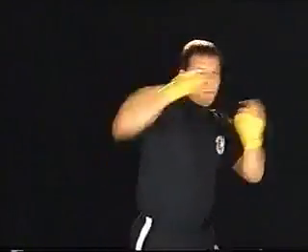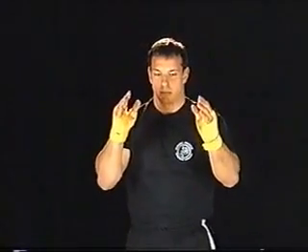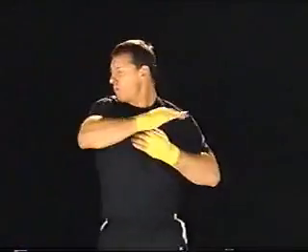Again. And the second strike is to the side. The third strike is for someone who may be a disturbance or a threat behind you.